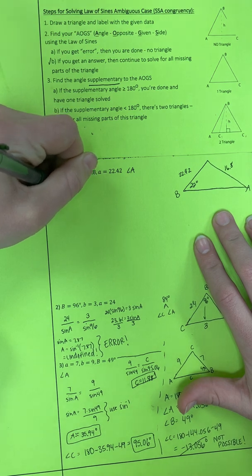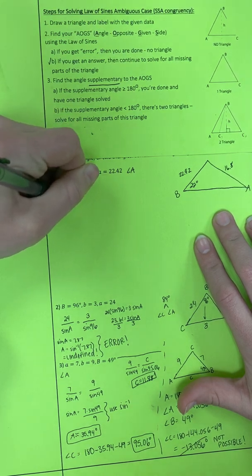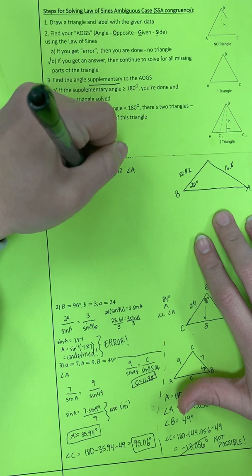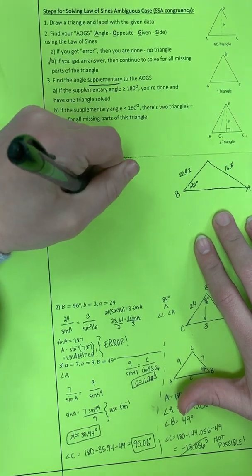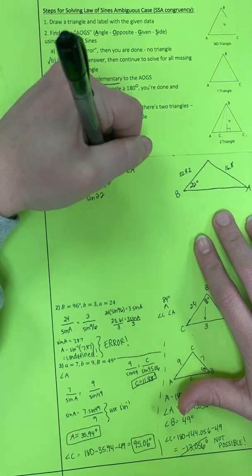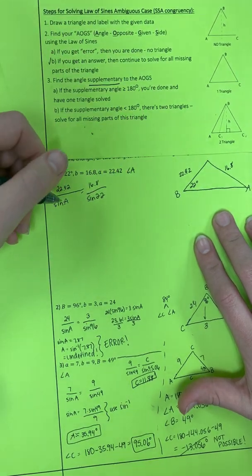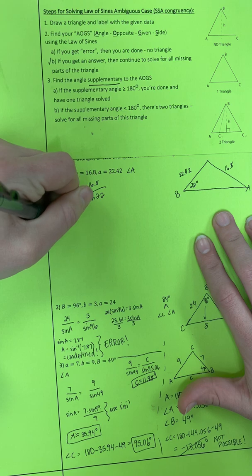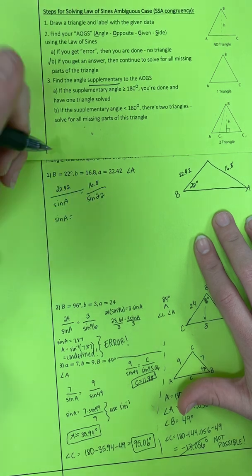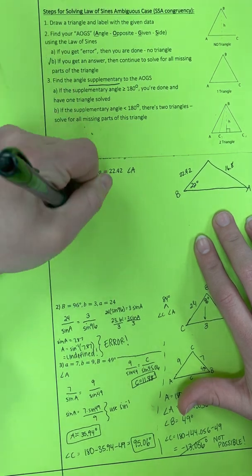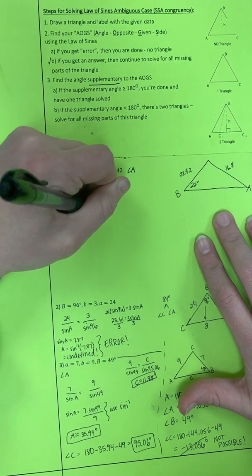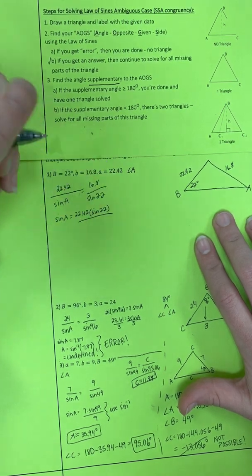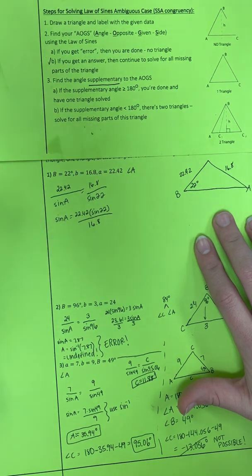We use our 22.42 over sine of A, which is equal to 16.8 over sine of 22. That means that sine of A is equal to 22.42 times sine of 22 all over 16.8.